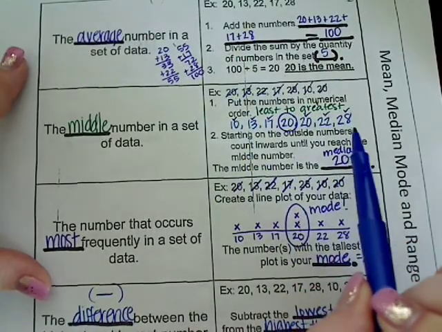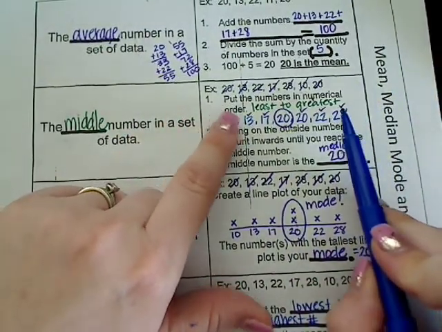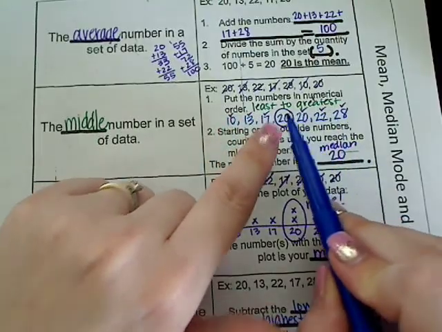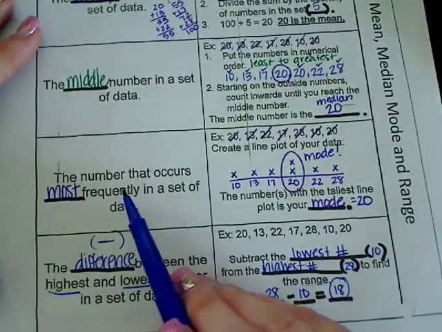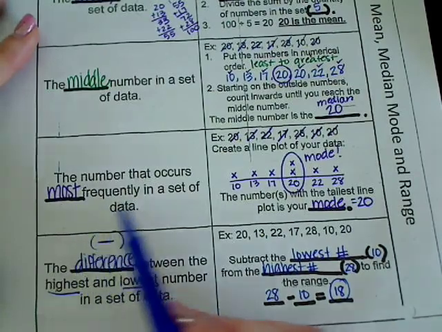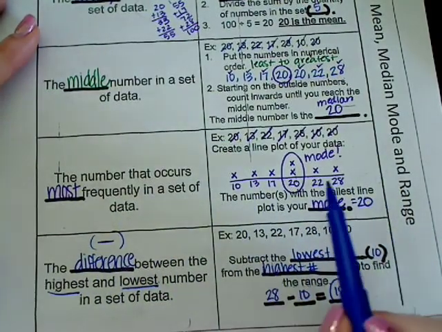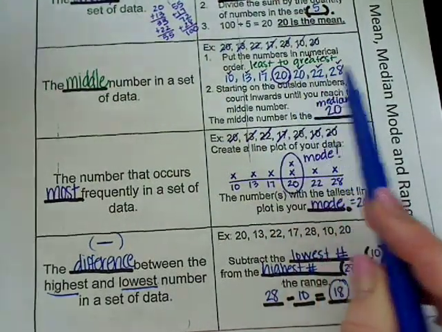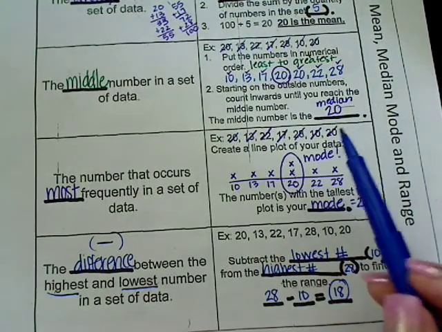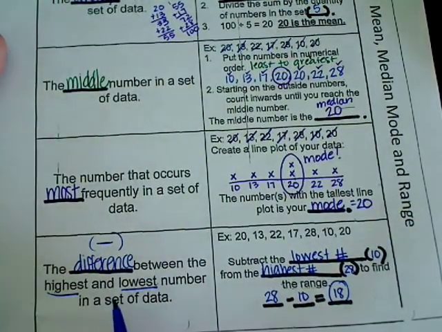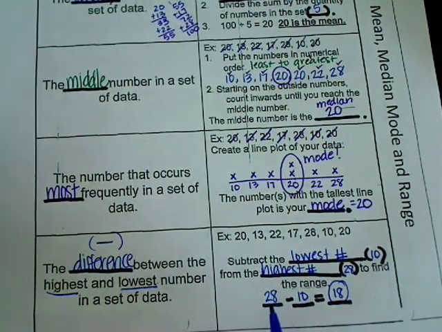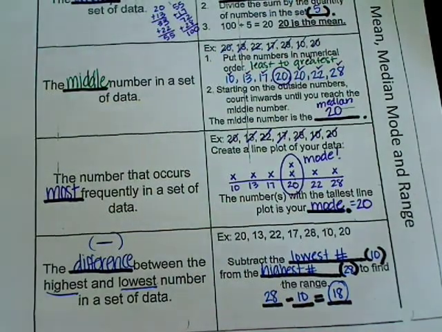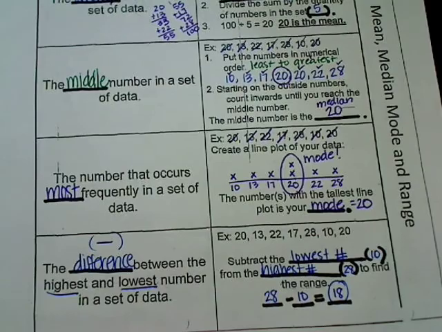You're going to have to put your numbers in order, least to greatest, and then count off one by one until you get to the middle. Okay, the mode is the one that occurs the most, or the one you see the most. So you can make a line plot, or you can put them in order and figure out which number occurs the most. That's up to you, however you want to do it. And then the range is going to be the difference between the highest and lowest numbers. So you pick your highest number, and then you subtract your lowest number, and whatever you get is your range. So those are your stop 2 notes.